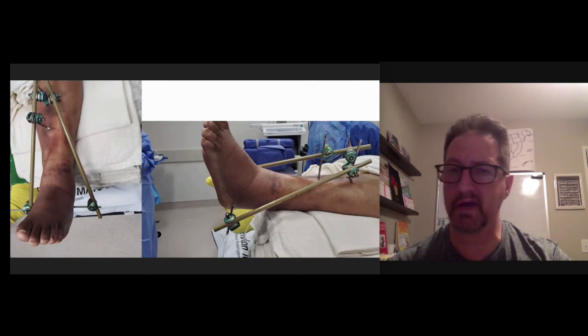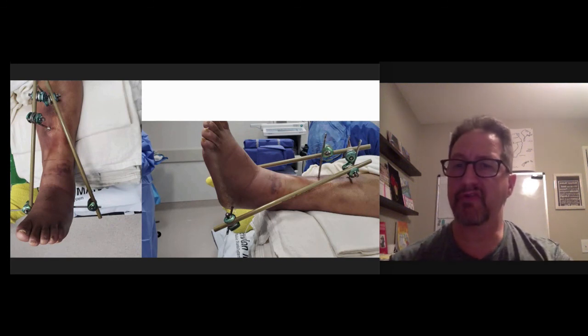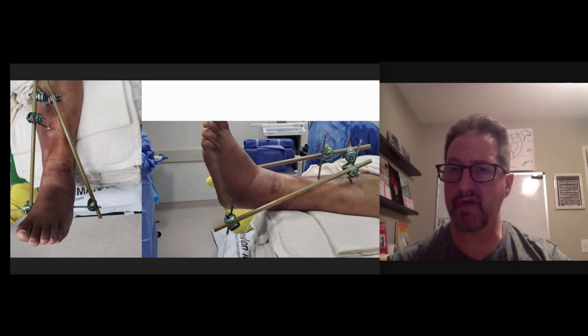They're called quick connect clamps, and this can go on very quickly. So you put this on, you distract and pull the leg distally, you try to realign as much of this as you can without damaging the patient, and then you lock it all down, tighten it up, and you wait a week or 10 days before you go in and fix this.